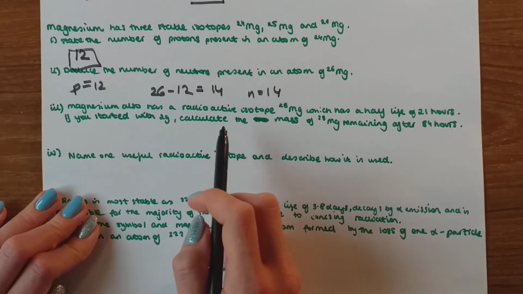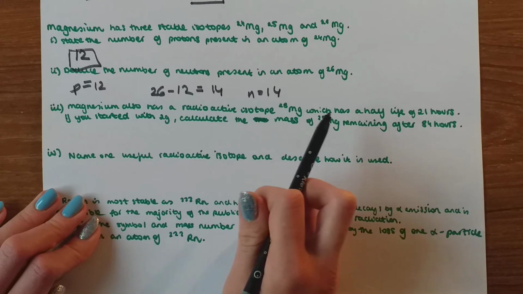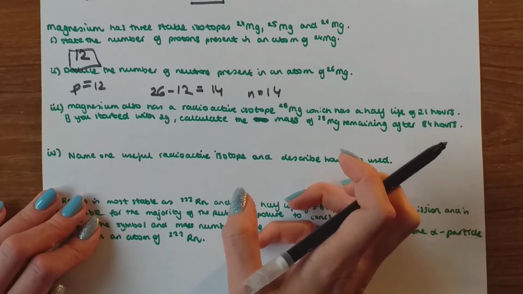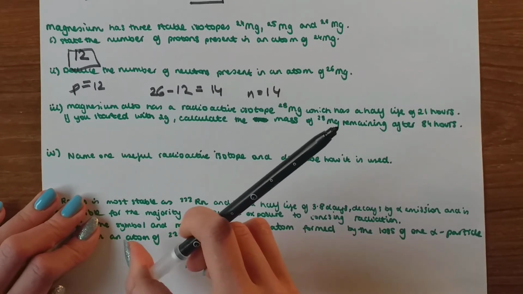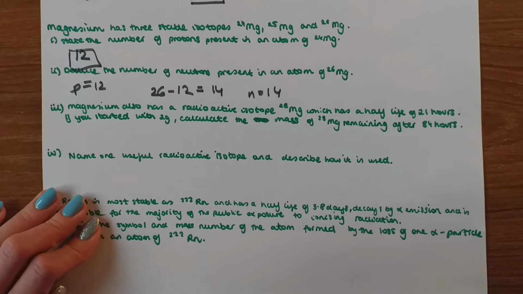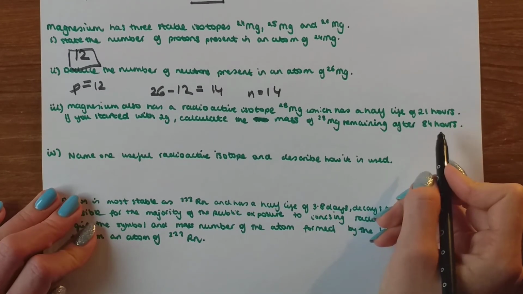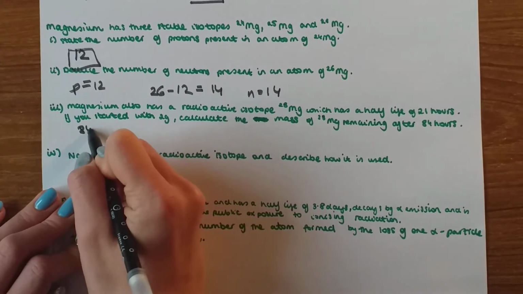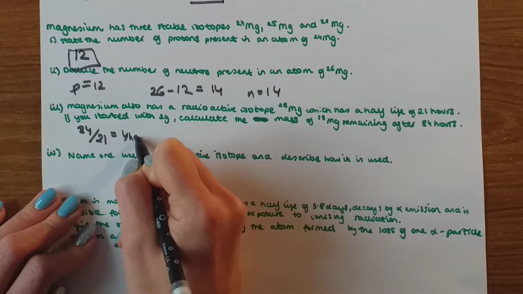Magnesium also has a radioactive isotope, magnesium-28, which has a half-life of 21 hours. If you started with 2 grams, calculate the mass of the magnesium-28 remaining after 84 hours. So we know that the half-life is 21 hours, and over 84 hours, we've got 4 half-lives.